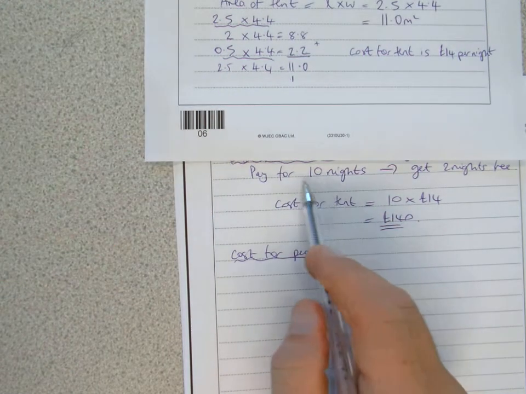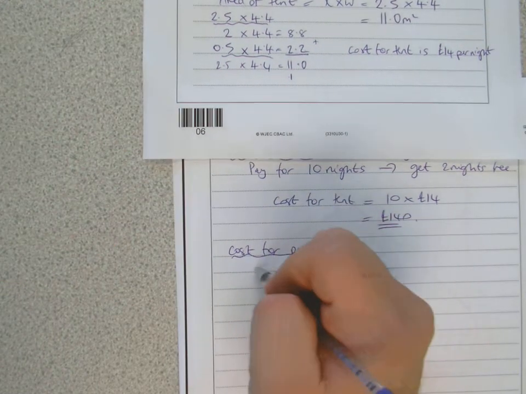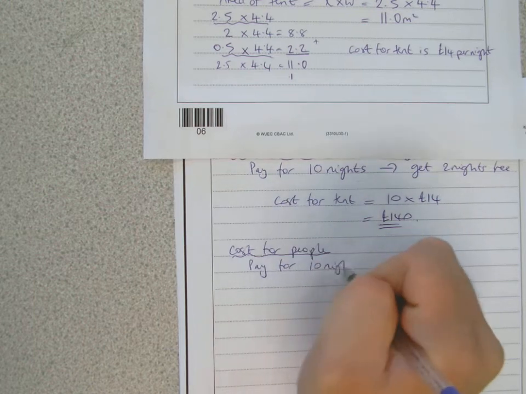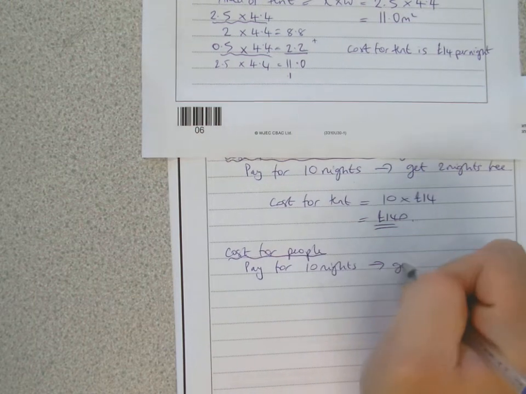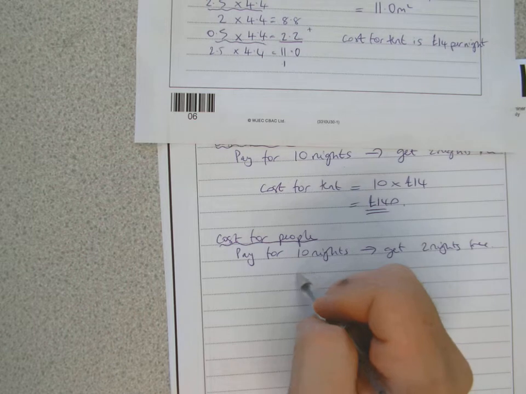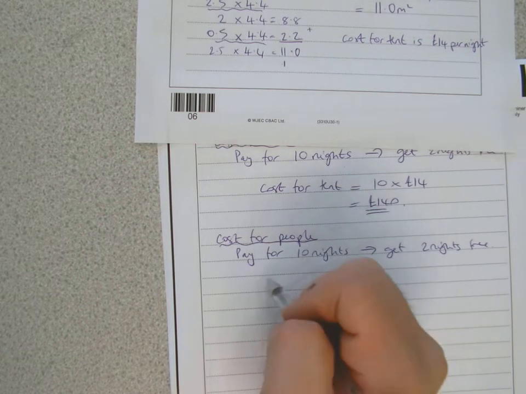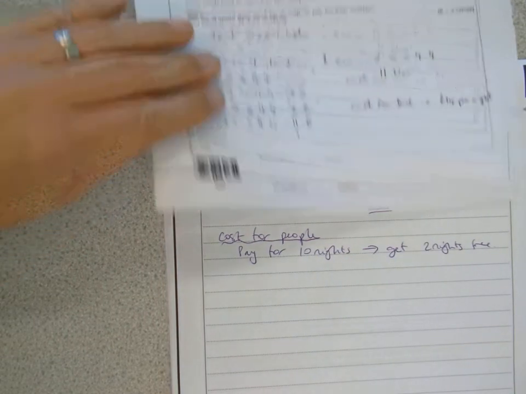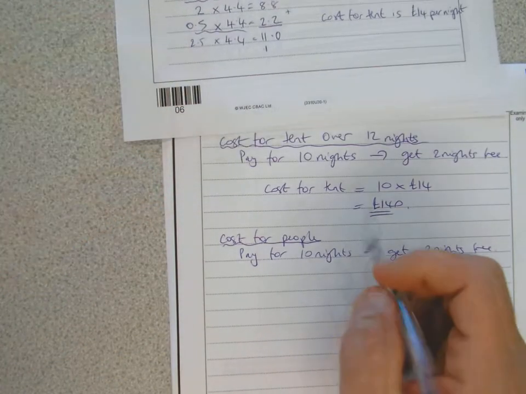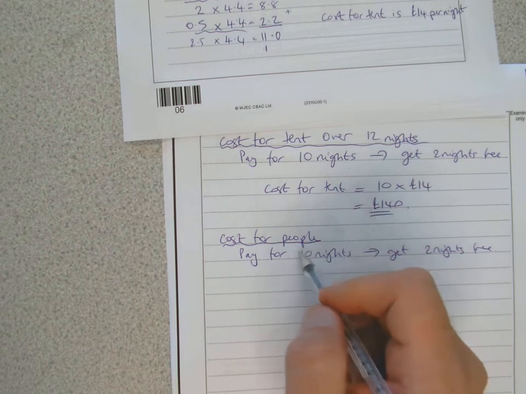Again, they're going to pay for 10 nights and get 2 nights free. The charge per night, if we go back to this, is £4. So for 10 nights, it'd be 10 lots of £4, which is £40.